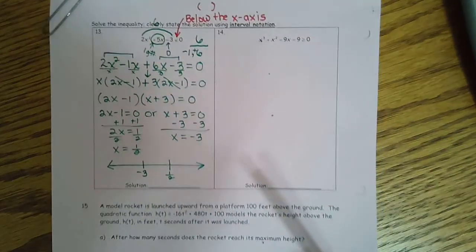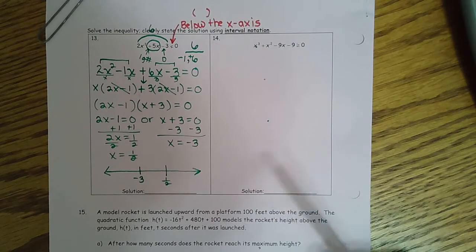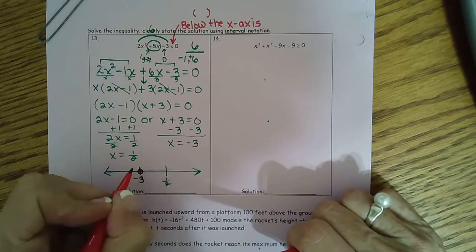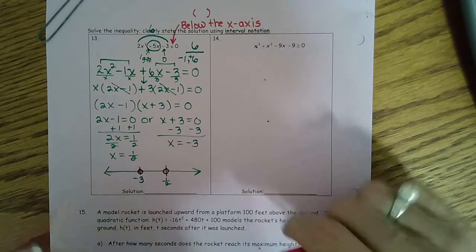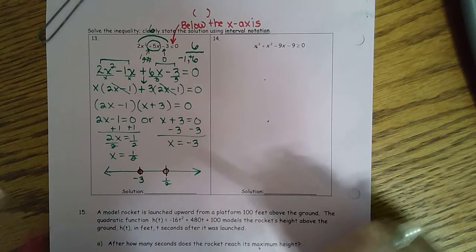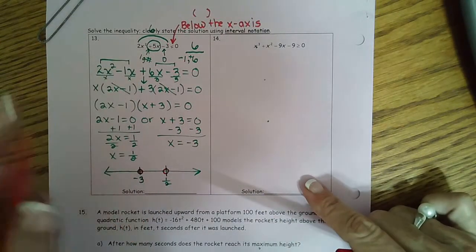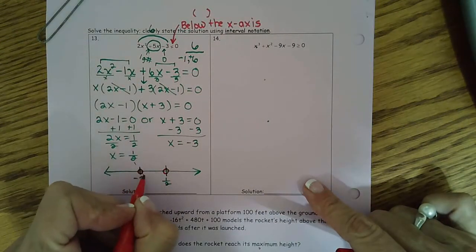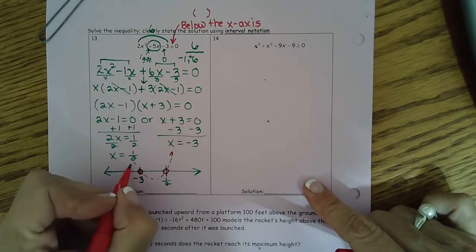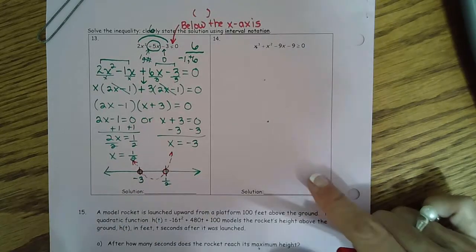So we have parentheses, we have below. So remember that means we keep these open since they're going to be parentheses. That's because there's no equal sign there. And the parabola cups up. So we can sketch a little rough picture of the parabola. It's going to look something like that.